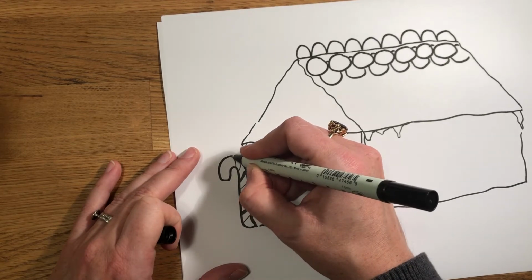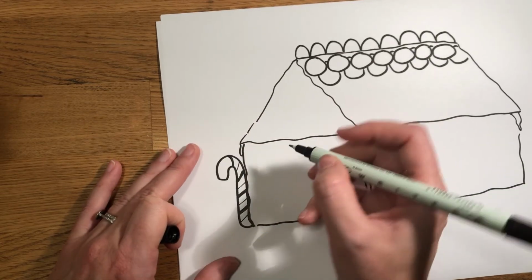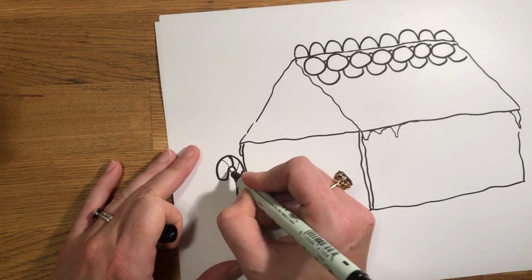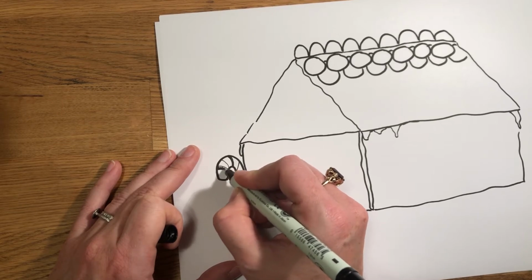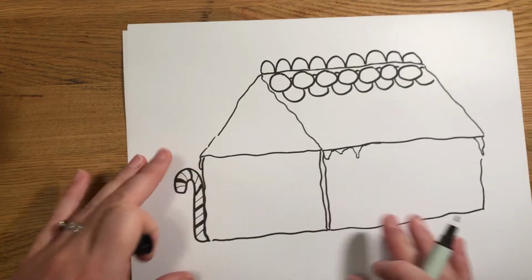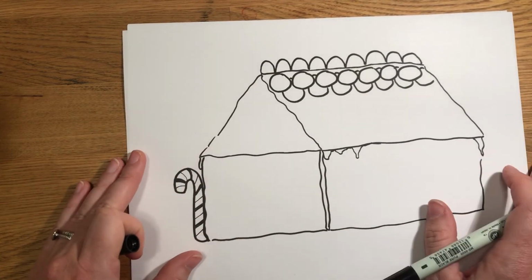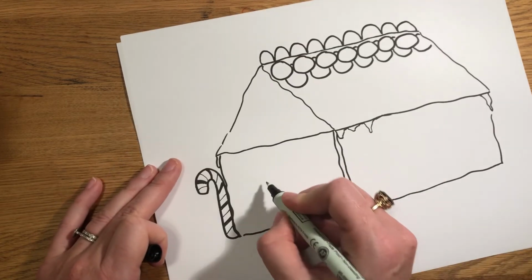And as I go around this bend, I'm kind of curving it just a little bit as I go. Thin, thick, thin. And that's a candy cane. Again, you can customize it. You can start doing whatever you want all over. You can put your doors, your windows.